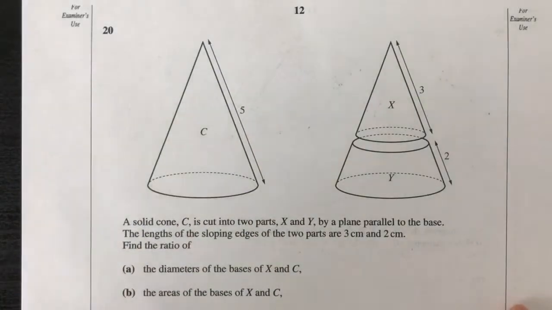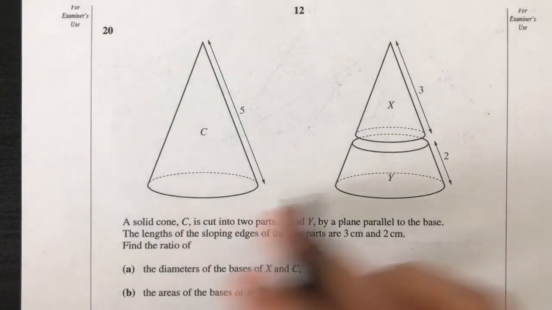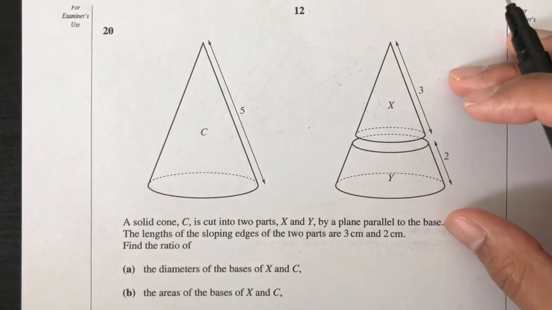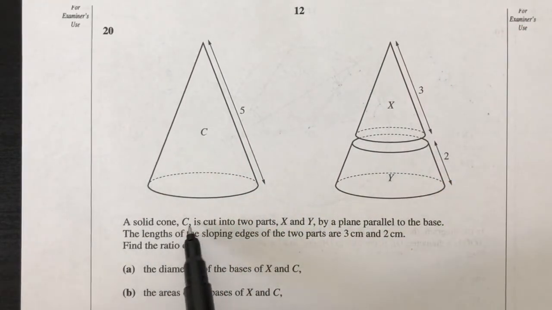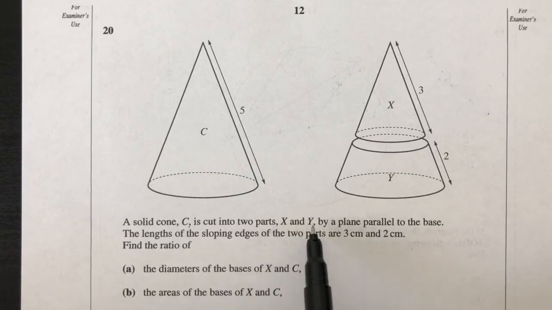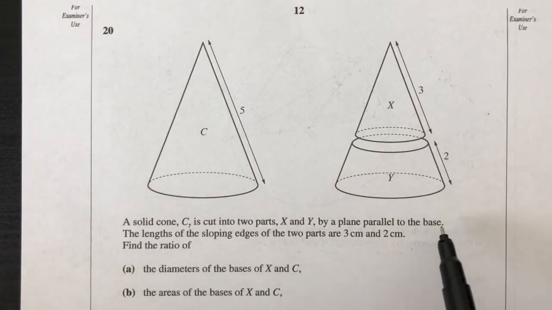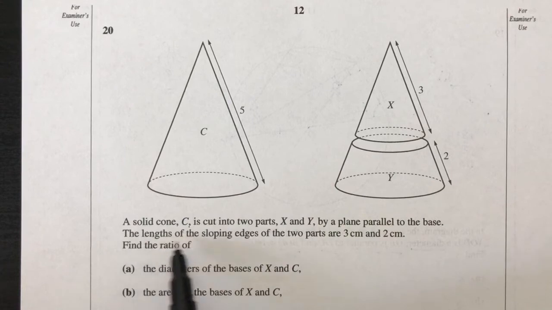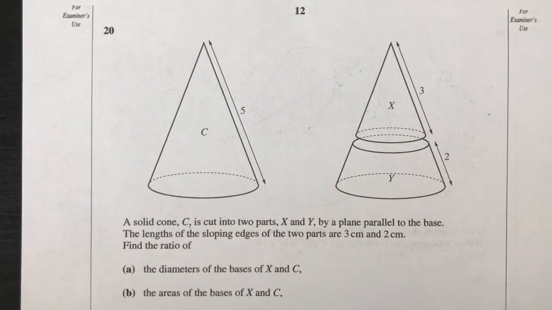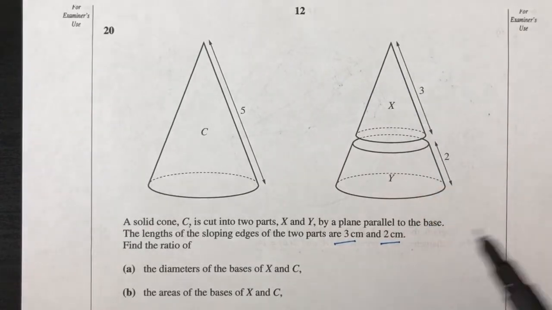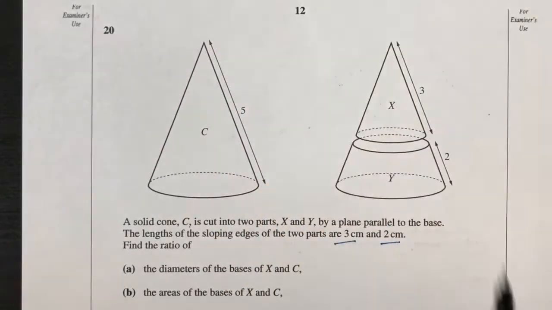So question number 20, we have cones. As you can see, two cones. A solid cone C is cut into two parts, x and y, by a plane parallel to the base. It is the same flat surface basically. Now the lengths of the sloping edges of the two parts are 3 centimeters and 2 centimeters. So 3 and 2. This one is 5, right?